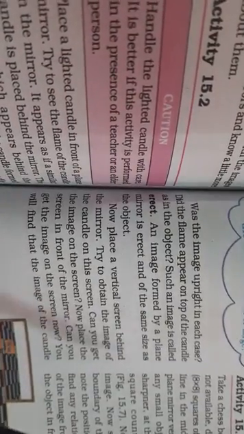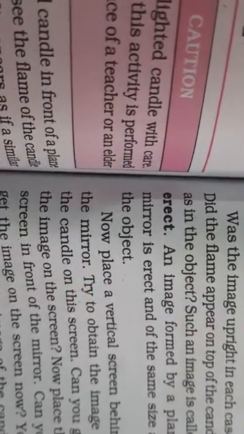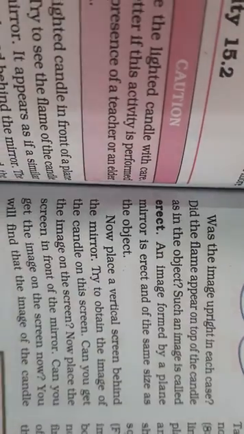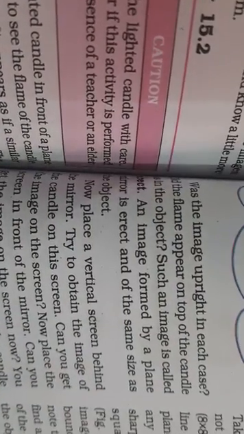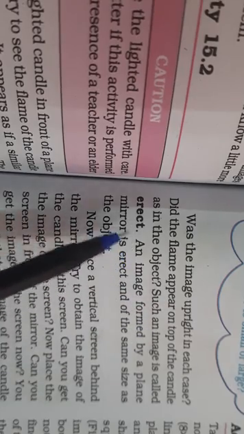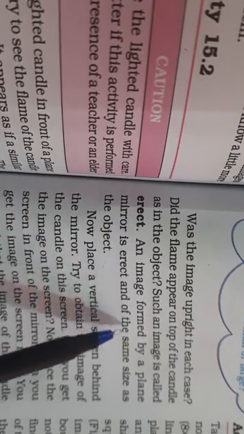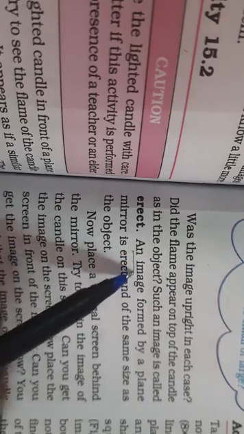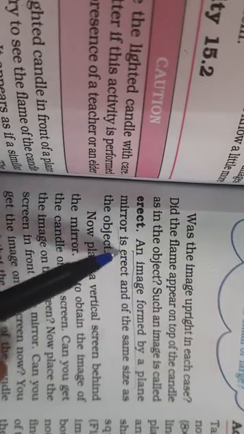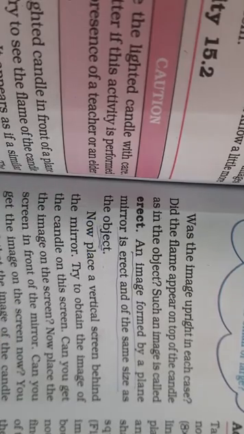The images are upright in each case. अपराइट का मतलब क्या होता है? बिल्कुल सीधे. ऐसा तो नहीं है कि तुम लोग उल्टे नजर आते हो. नहीं, नहीं ना. Yes, the image is upright. Okay, and this is called an erect image. That means an image formed by a plane mirror is erect and of the same size as the object. That also you must have noticed.